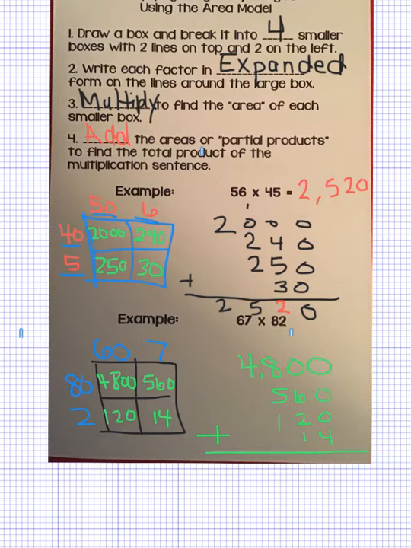If you need to, flip that brain to remember that you're adding. 0 plus 0 plus 0 plus 4 is 4. 6 plus 2 plus 1 is 9. 8 plus 5 is 13 plus 1 is 14. Wait, that's not right.